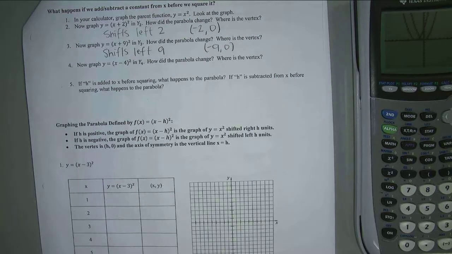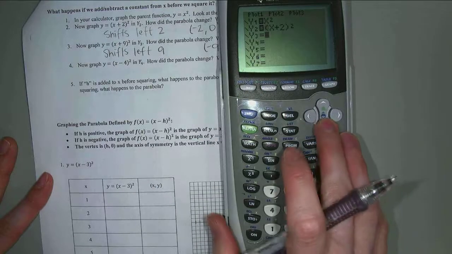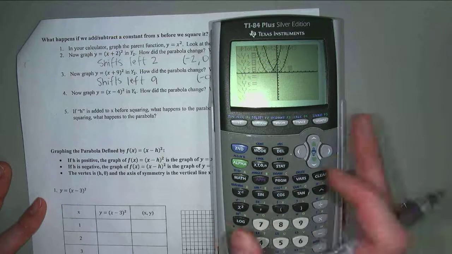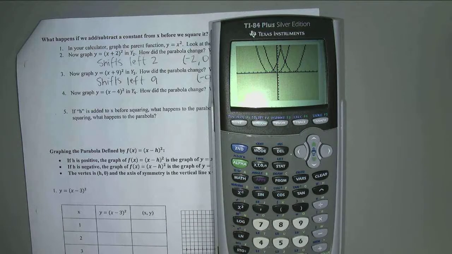Let's go ahead and do the x minus 4 though and see what happens when you do that. So in your y3, do x minus 4 and notice what happens. Notice he gets shifted to the right. So again, it's the opposite of what you think. So x minus something on the inside actually shifts it to the right.